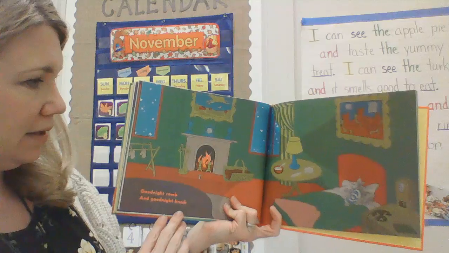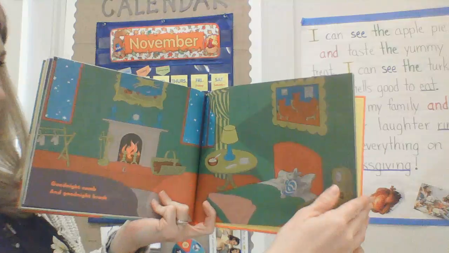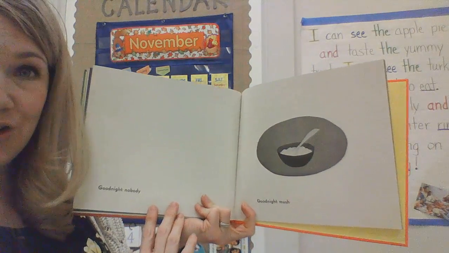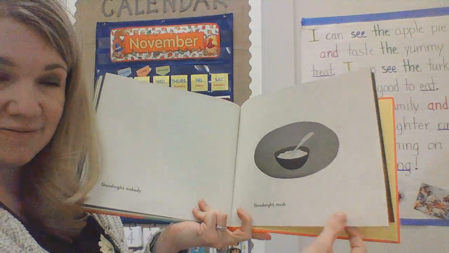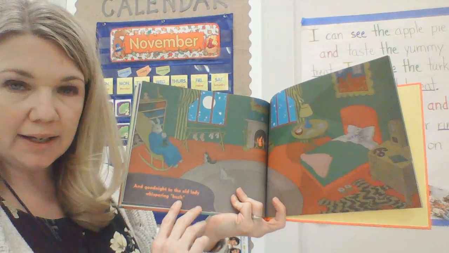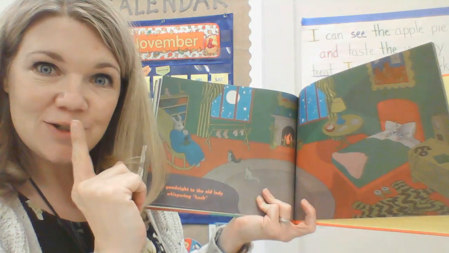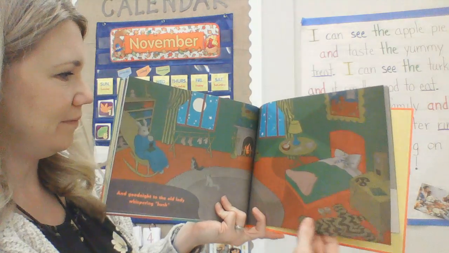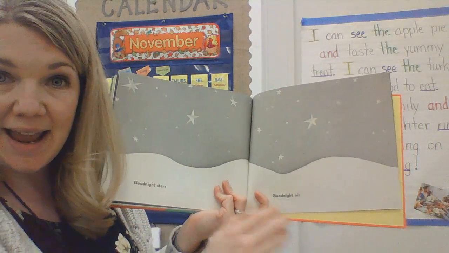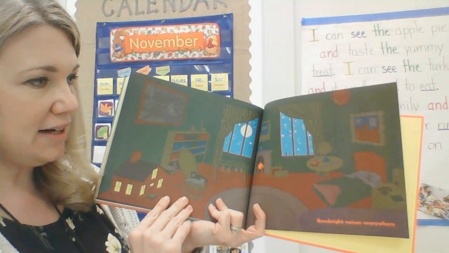Good night, comb, and good night, brush. Oh, it's getting darker in the room. Good night, nobody, and good night, mush. And good night to the old lady whispering, hush. What does hush mean? Shh, to be quiet. Good night, stars. Good night, air. Good night, noises everywhere.